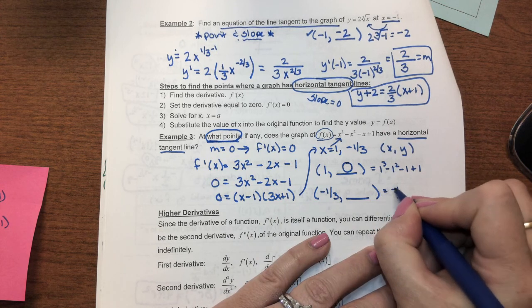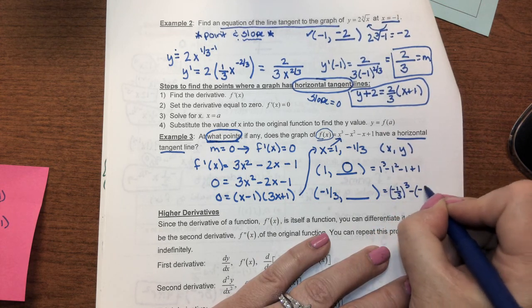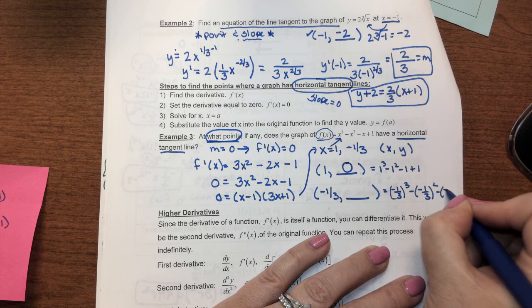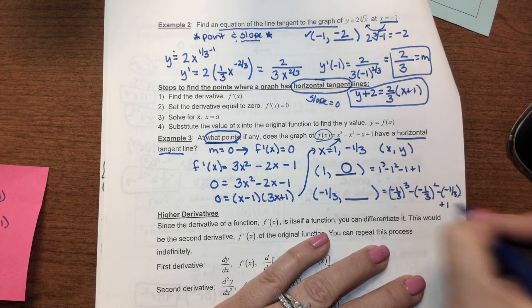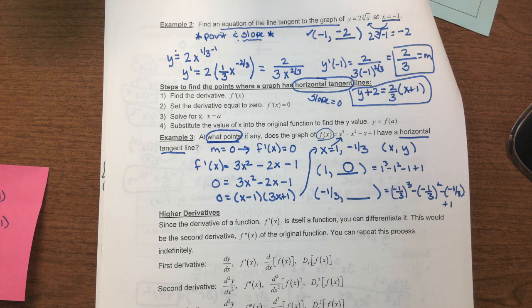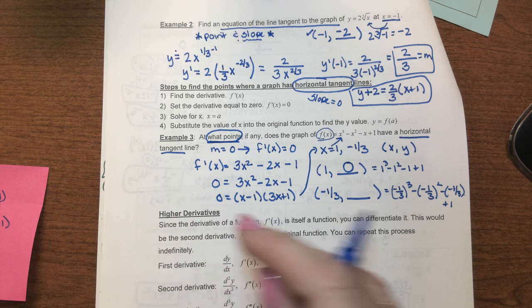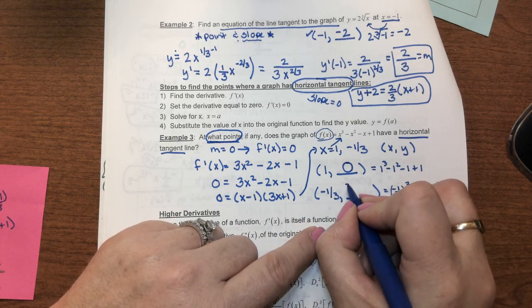I would take negative 1/3 to the third power, minus negative 1/3 squared, minus negative 1/3 plus 1. And then I need to evaluate and simplify that. So when I take negative 1/3, that's negative 1 over 27, minus 1/9, plus 1/3 plus 1, and that's going to give me 32 over 27.